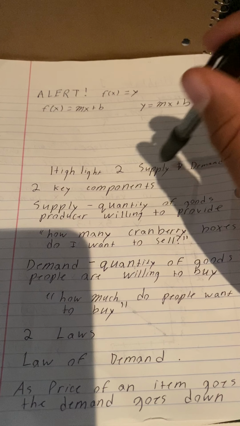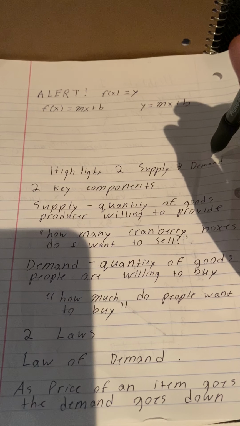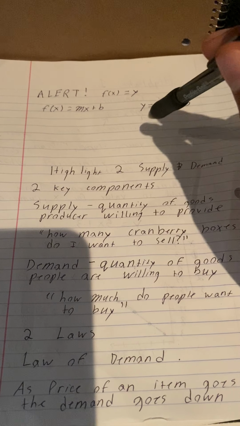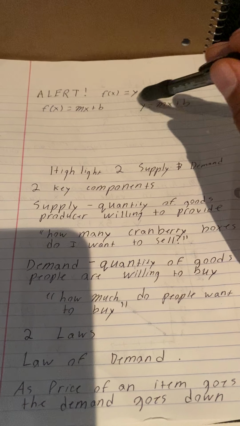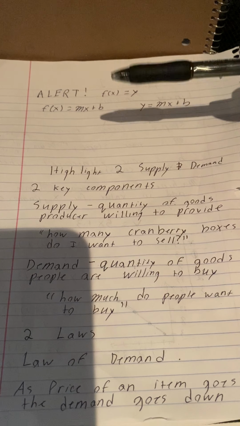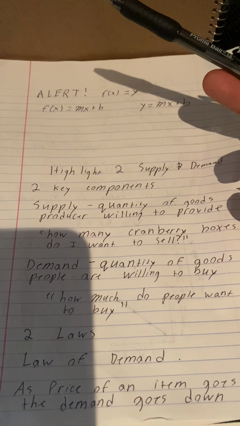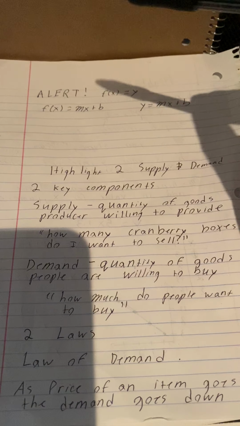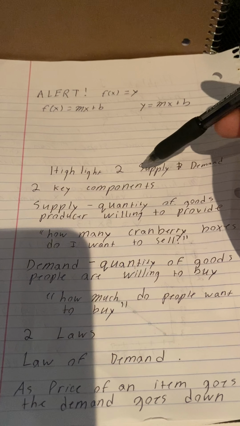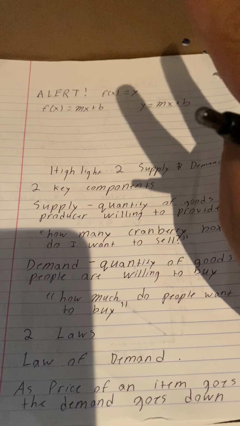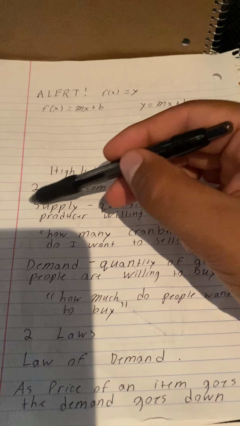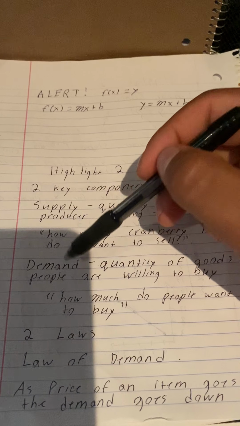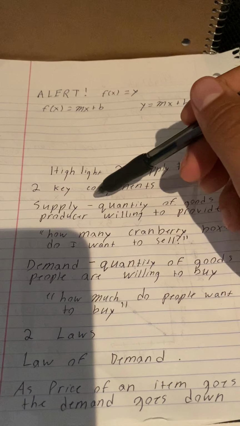The lesson of supply and demand. Now, supply and demand is used a lot in economics, and it employs the linear function y equals mx plus b because it actually helps us create graphs. Before I get into that, let's explain a little more about supply and demand. There are two key components: you have supply, and then you have demand.